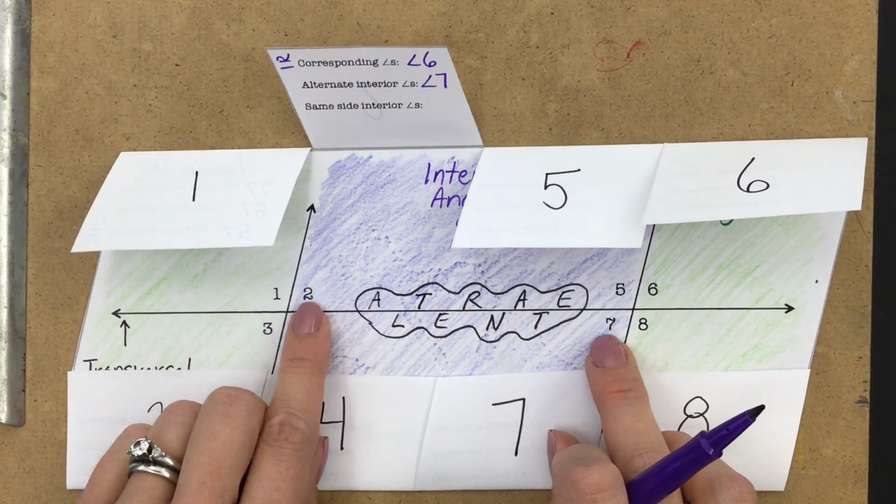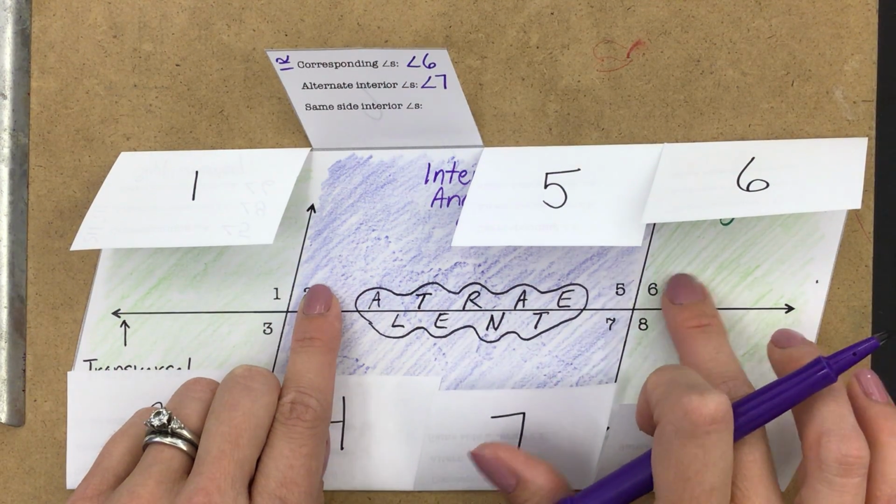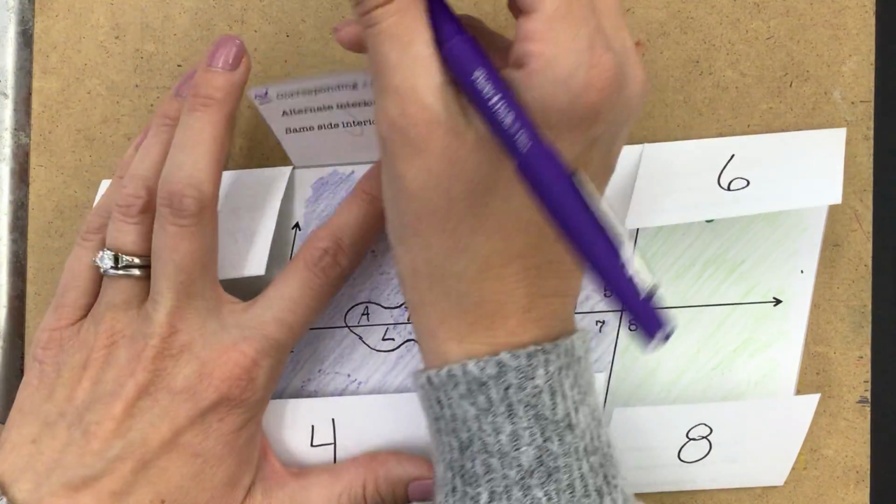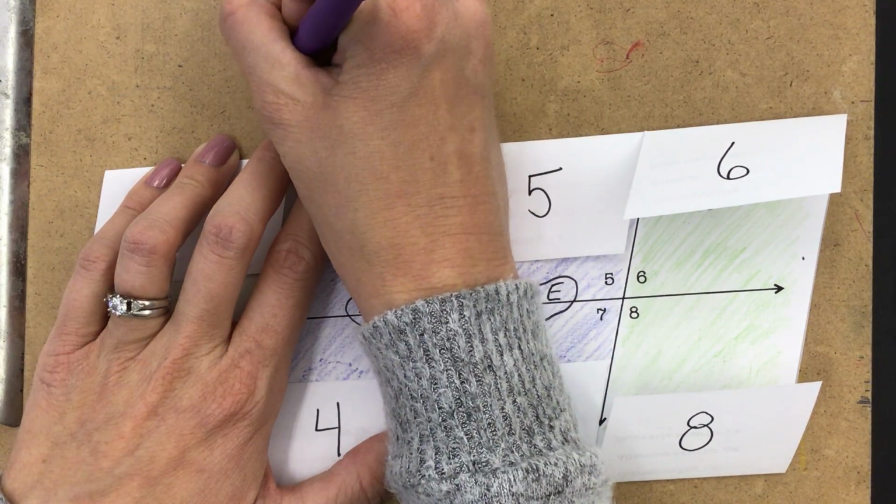And we know that these are congruent too, because 2 and 6 are congruent, 6 and 7 are congruent, so they're both congruent. They're all congruent, actually.